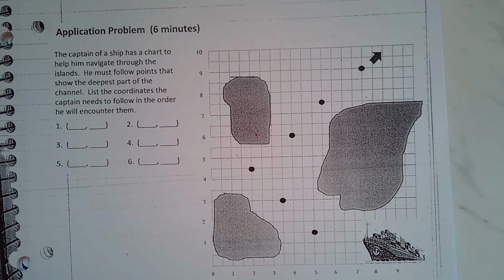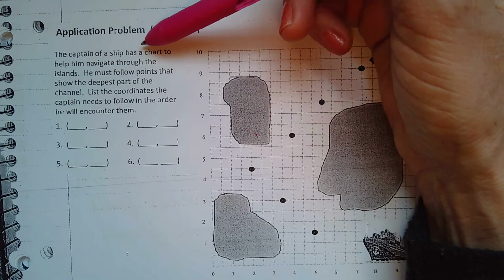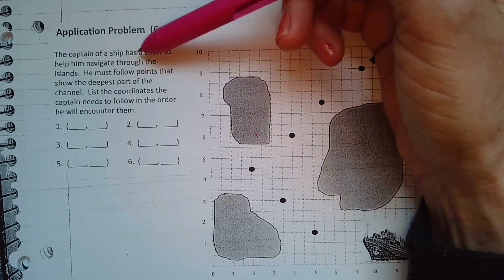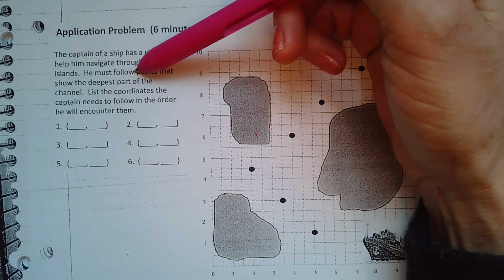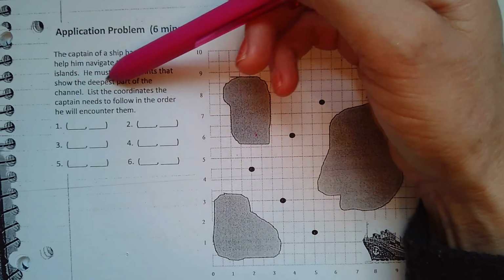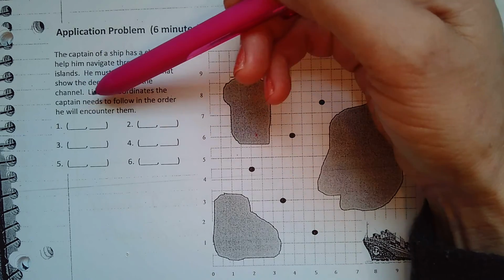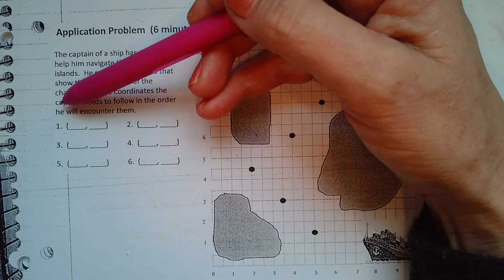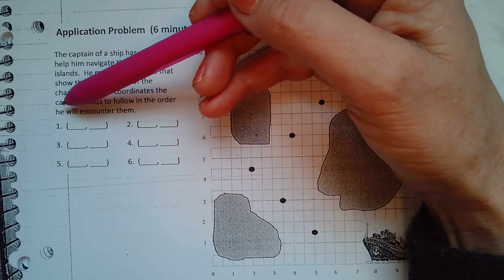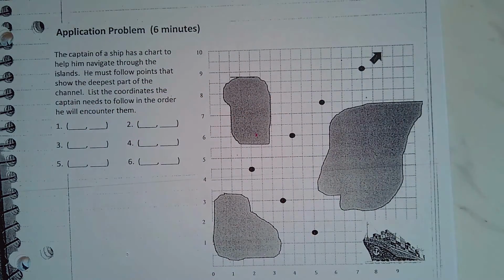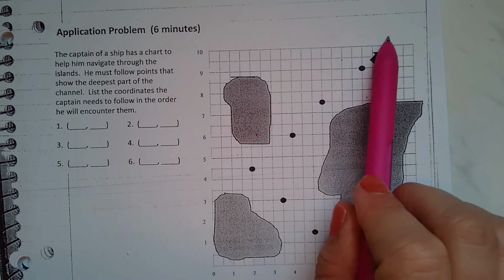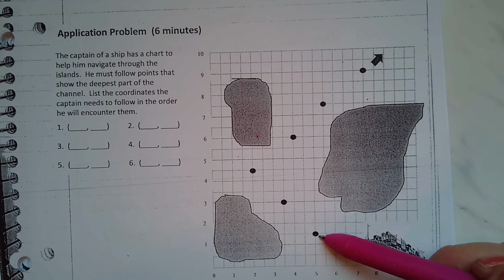So the captain of a ship has a chart to help him navigate through the islands. He must follow points that show the deepest part of the channel. List the coordinates the captain needs to follow in order he will encounter them. So, in order to navigate out, we're going to start here.